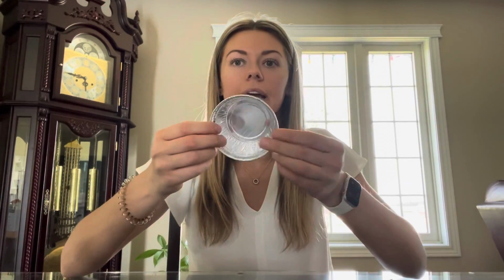For our final activity, we will be making fireworks. Have you ever seen fireworks before? They're very popular for Canada Day. We will be using pipe cleaners and a mini pie tin.